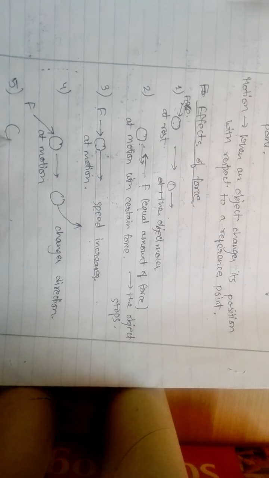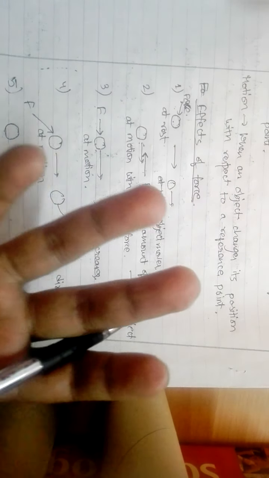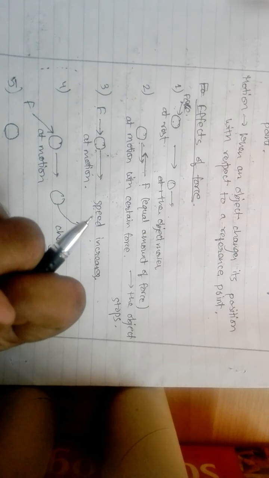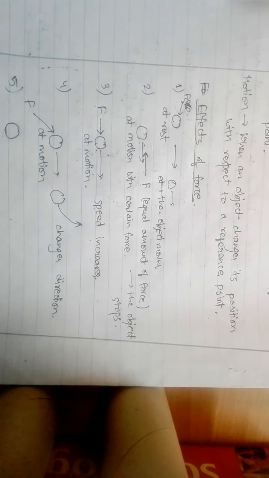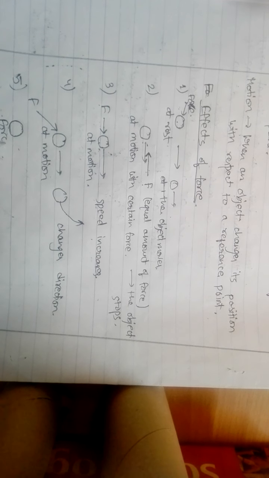And next one, let's say you take a sponge ball and you squeeze it. What happens? Its shape and size change because of displacement of particles. So if you apply force on an object, then it can also change shape or size. Okay, these are 5 basic effects of force.